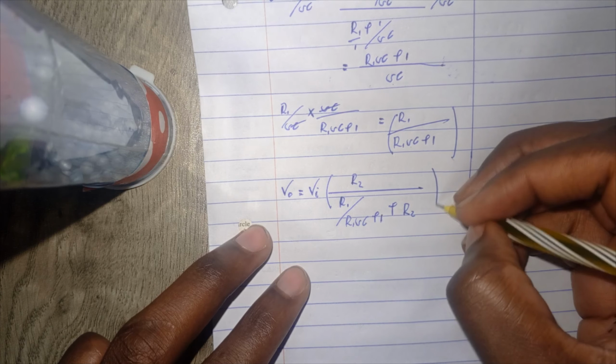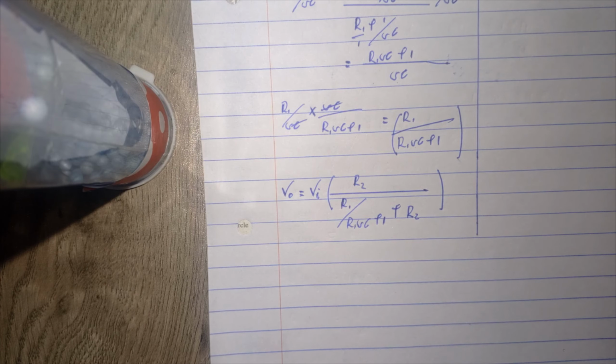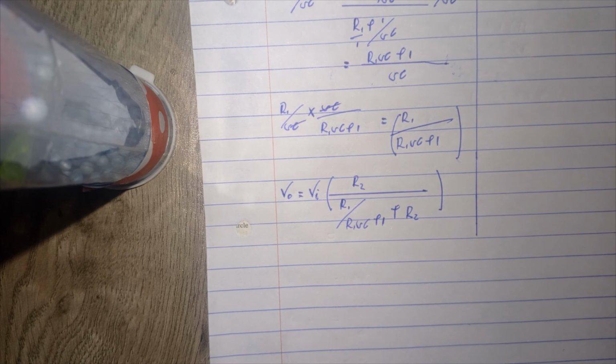In short, you're going to have whatever you want to look for, the output, divided by the total. The total is this one and this, but the output is this one.